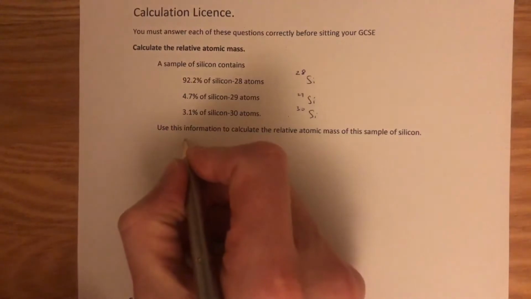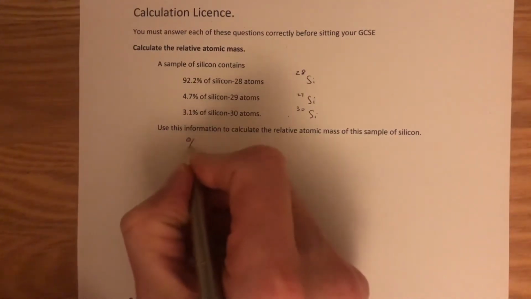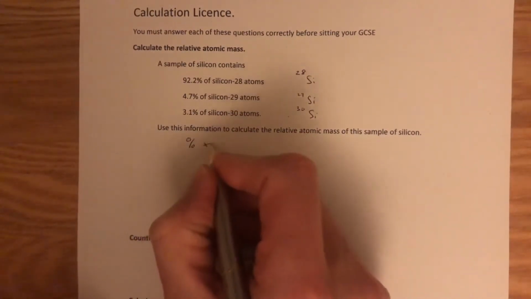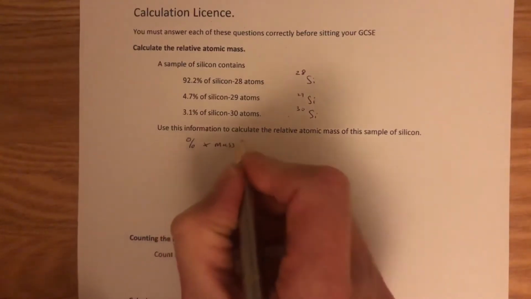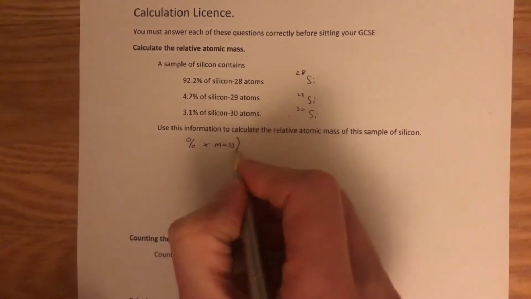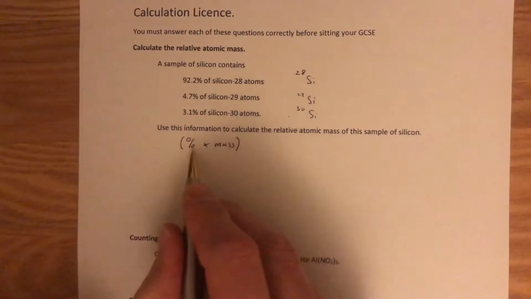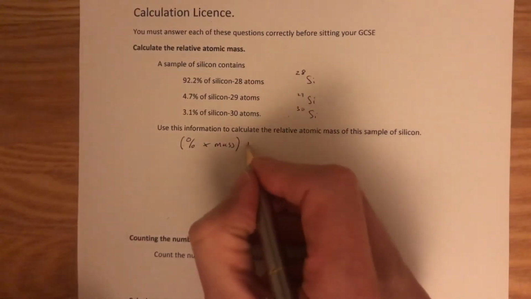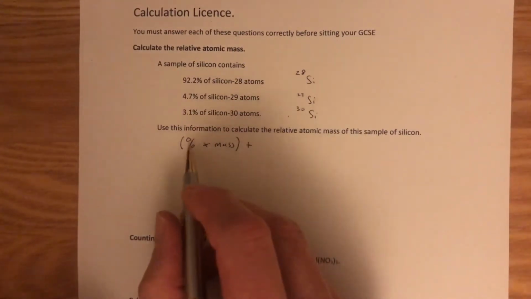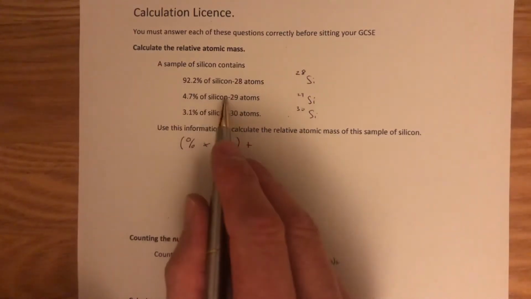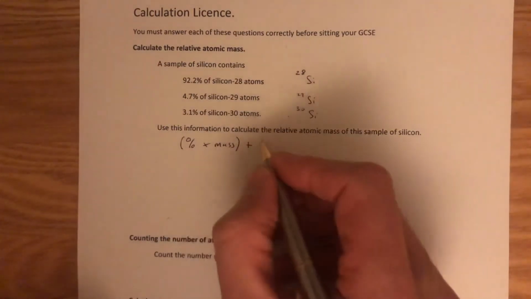Now the mass for this, you need to learn this formula. It's the percentage abundance multiplied by the mass for each isotope. So we're going to bracket that off, so we must learn that. And then we add that to the next isotope. And we've got 3 isotopes here in total, so we're going to have to write this out 3 times.